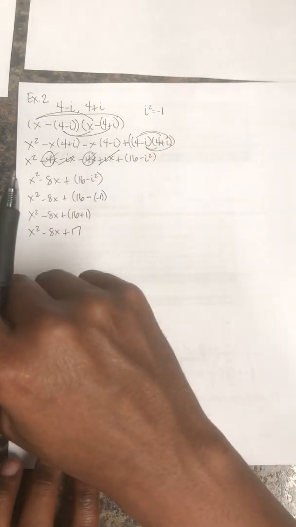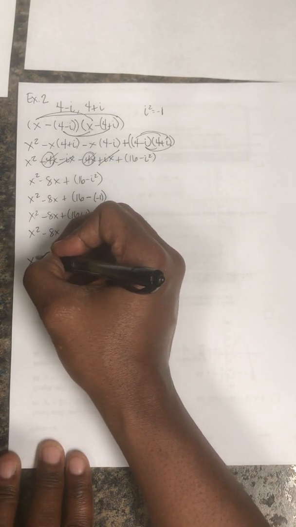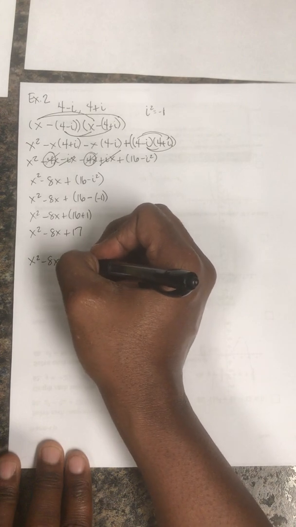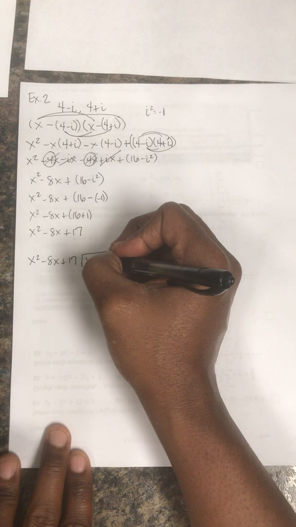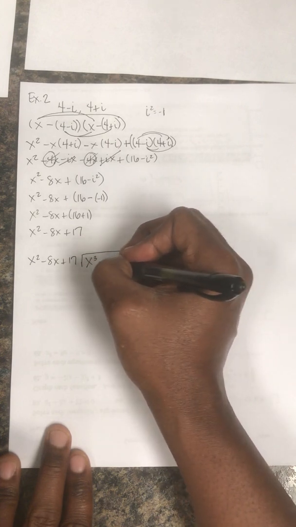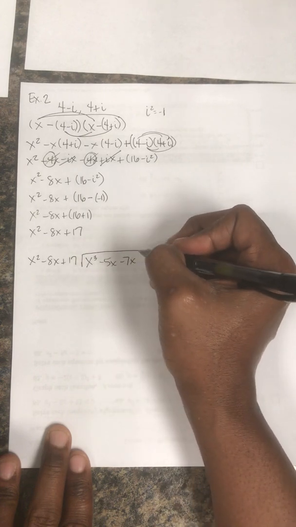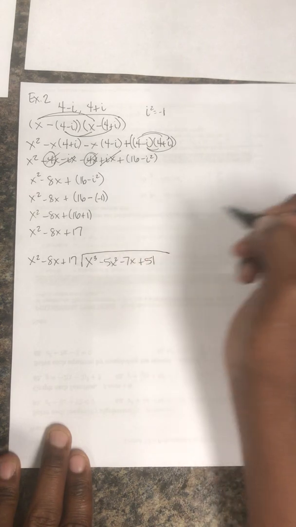All right. The next part. All right. We're going to do long division. So we're going to say x squared minus 8x plus 17, and we're going to divide that into our original cubic polynomial, x to the third minus 5x squared minus 7x plus 51. Sorry, that's supposed to be 5x squared. So remember what we said.